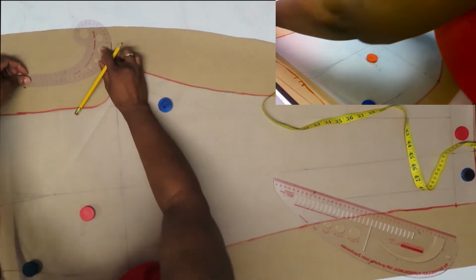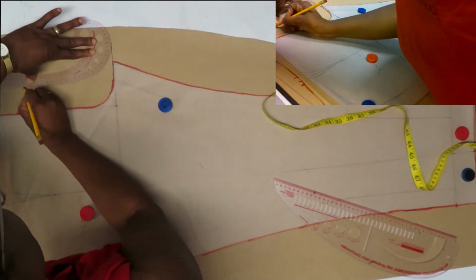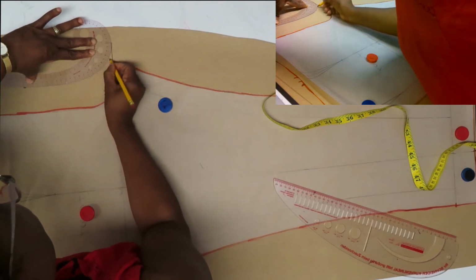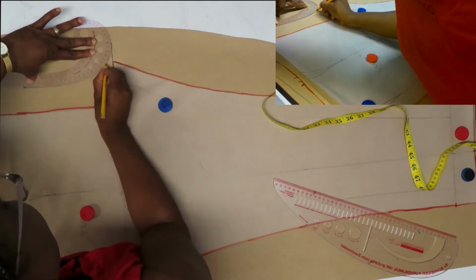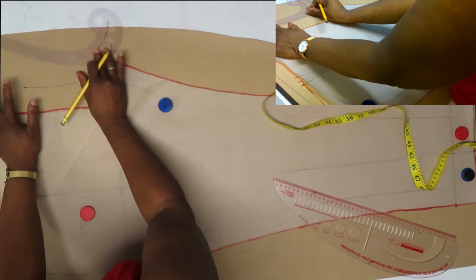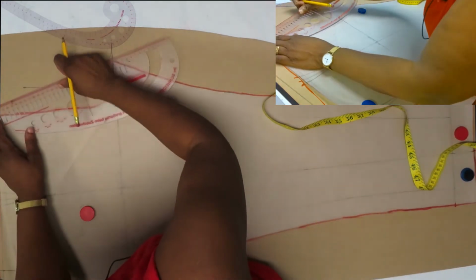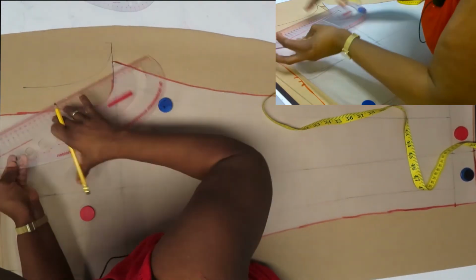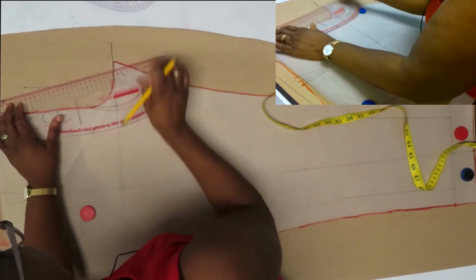Okay. From this point, just draw it here. So you can see. I hope you see what I'm doing. All right. So from there, we just extend it straight. So we're going to extend this line as well. So let's just do it like this.